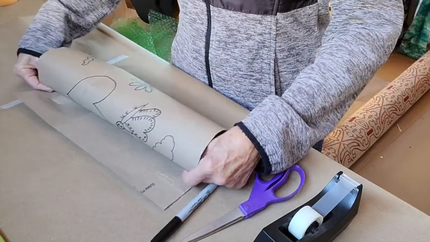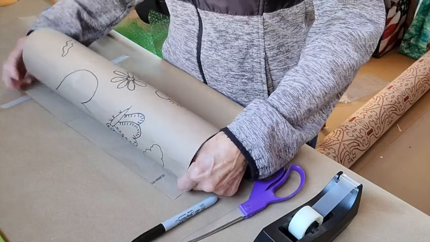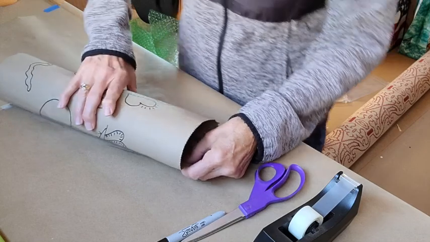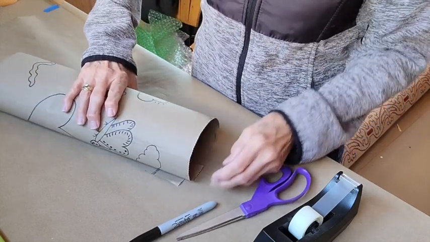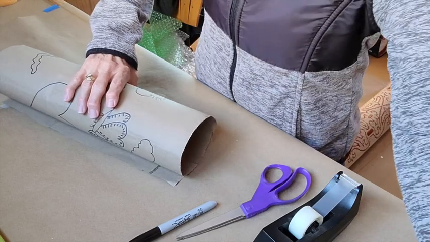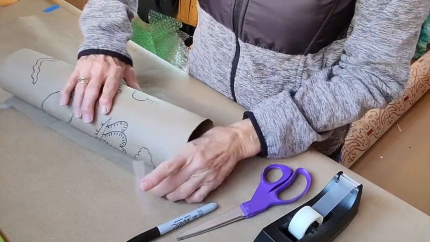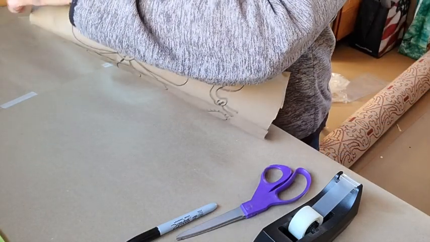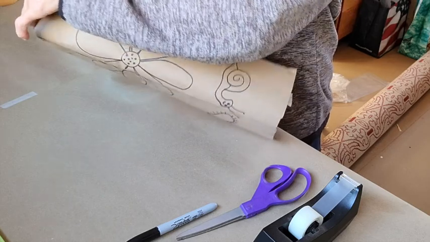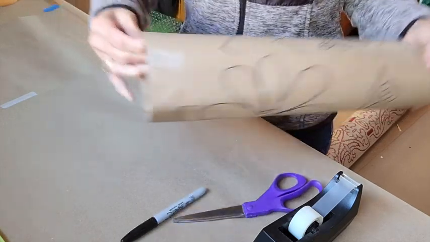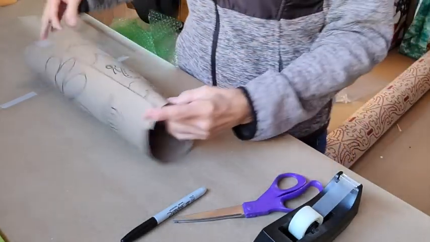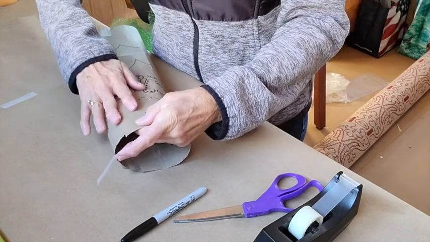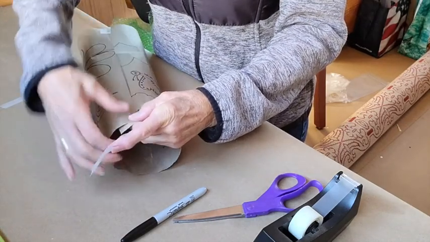Now you can do this at home, and you can do it along with me if you'd like, or this is something you can do later on. But it is kind of a neat project. So I do recommend having your tape already cut and ready to go. So I'm going to tape one end of my cylinder like that. You can see I just have that little edge taped, and then I'm going to do the same thing on the other end. There we go.